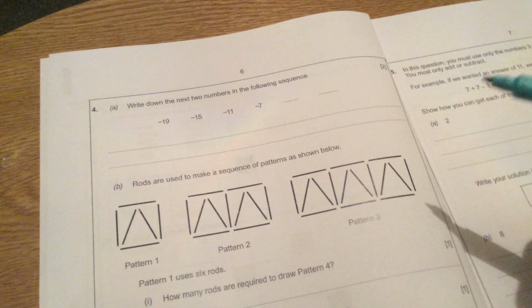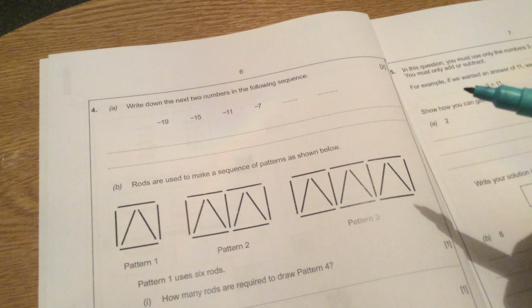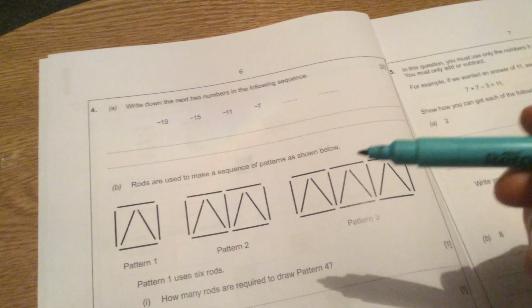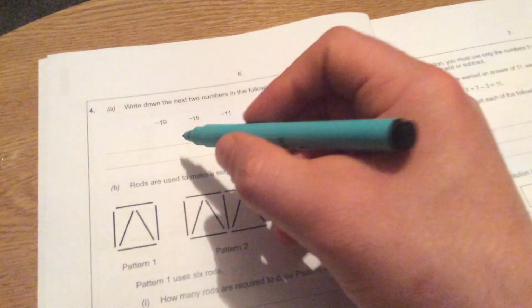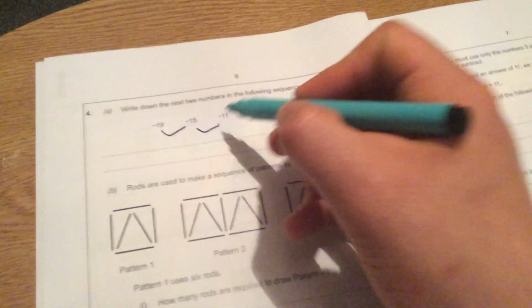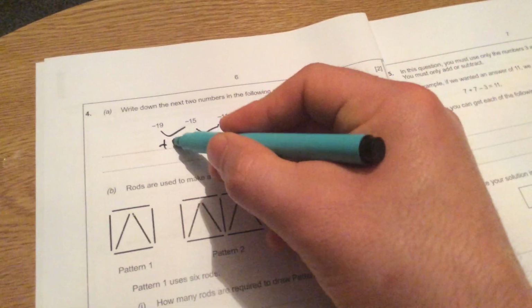Question 4, okay, so a bit of sequences work. Again, if you want to pause the video now, you can. Write down the next 2 numbers in the following sequence. So on sequences, your first step every single time is to do the jumps. Looking at these jumps by here, this is adding 4 each time.